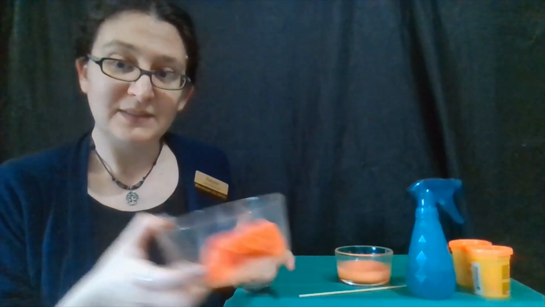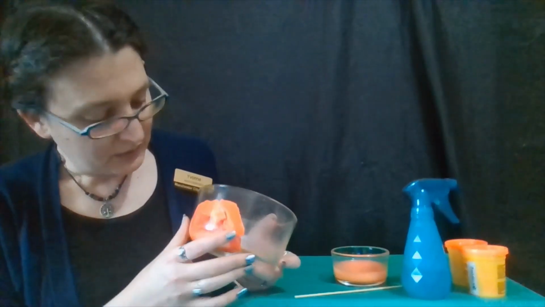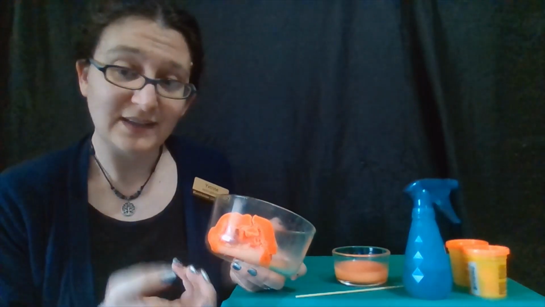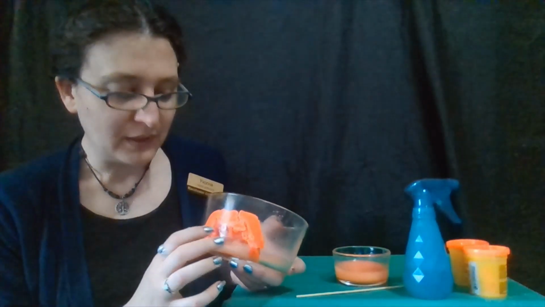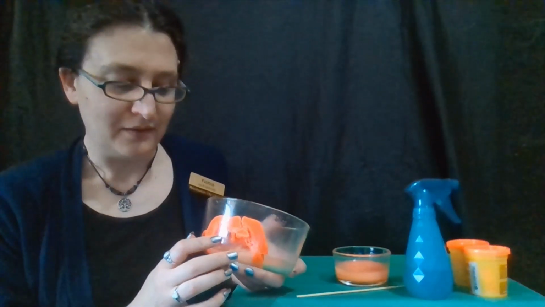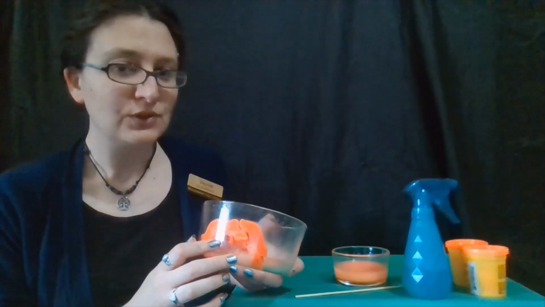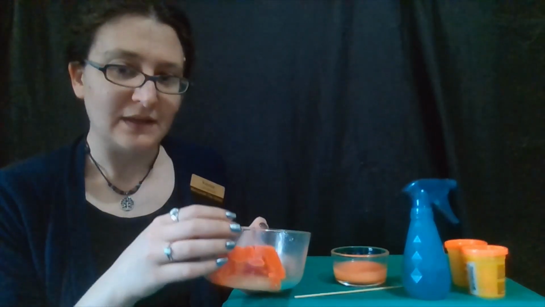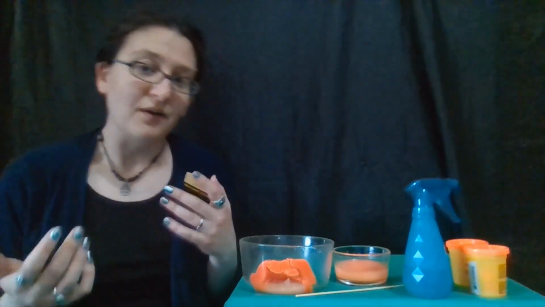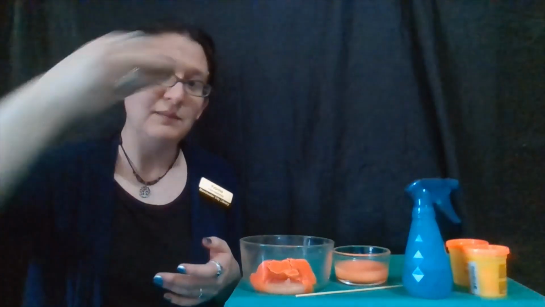So this was a really fun experiment. The only way I think it could be better is if we could also show the creation of stalactites and stalagmites. But I'm not sure how you would do that. I think you might have to do a super saturated solution of sugar and then maybe drip it down from the top, because stalagmites and stalactites are made when water is seeping down from the roof of a cave, and that water is very, very full of minerals and it's seeping through very slowly.